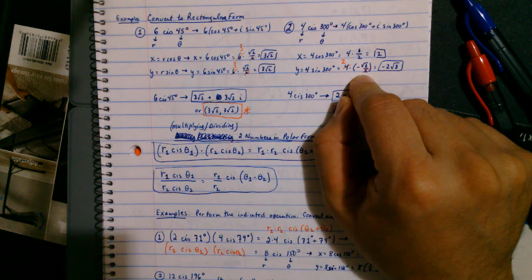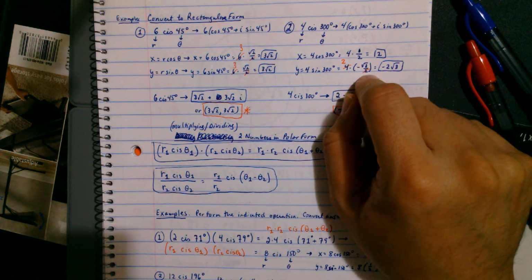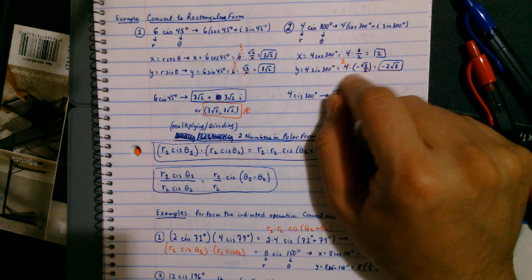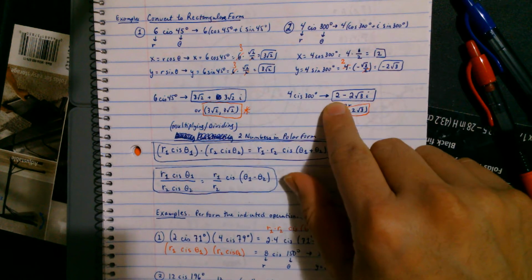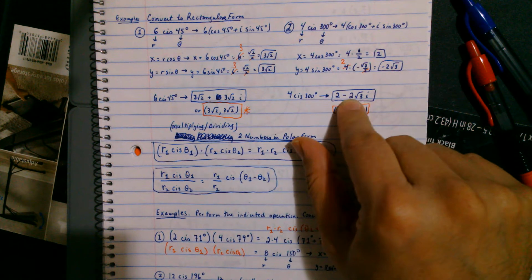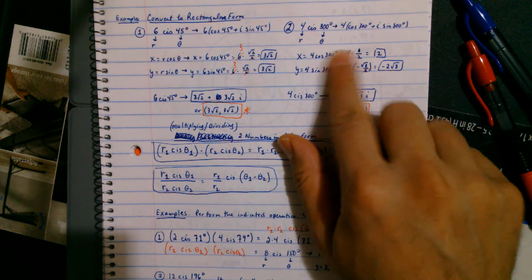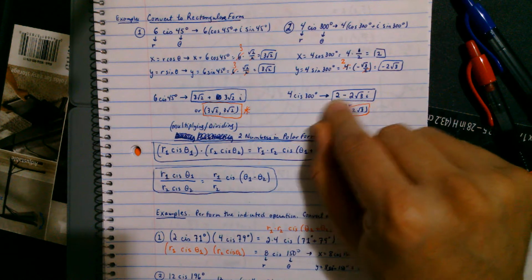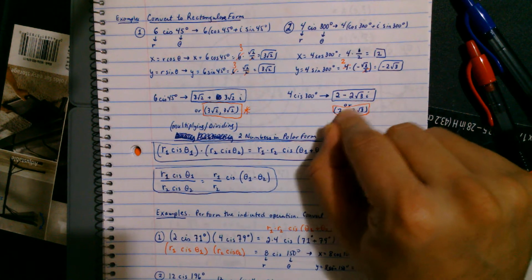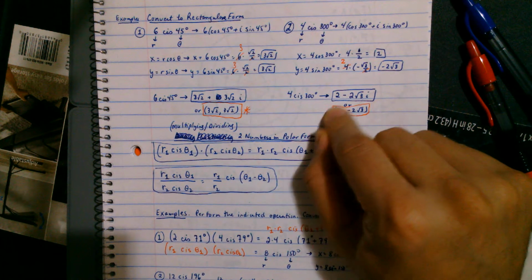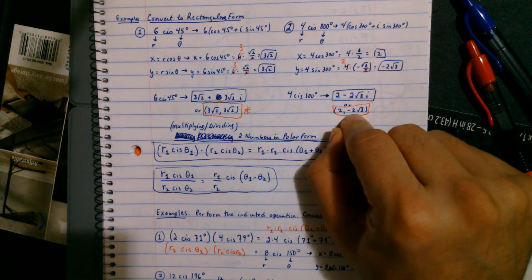Sine of 300 is square root of 3 over 2 because sine of 60 is square root of 3 over 2, but you're in the fourth quadrant and sine is negative there. So this is negative 2 square root of 3. So you're going to have the complex number 2 minus 2 square root of 3i. That's what we're doing with polar. So that's your imaginary number. Again, 2 comma negative 2 square root of 3. That's x and y.